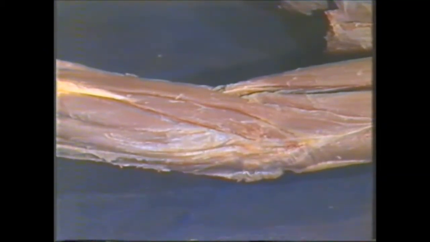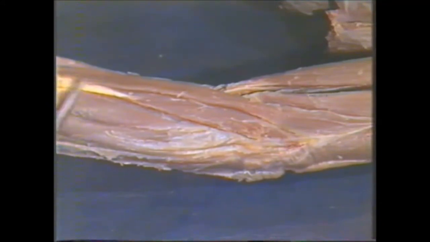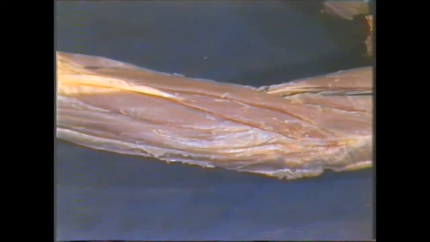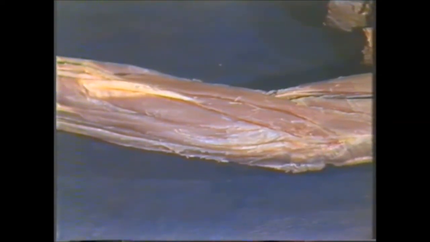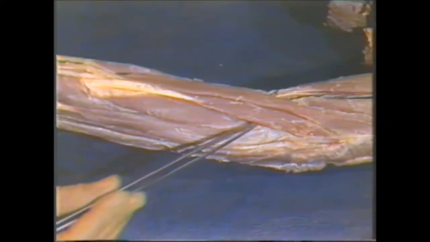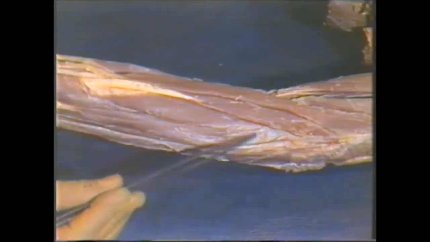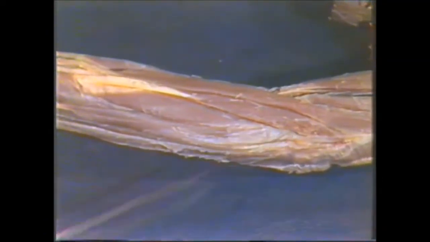These are the extensor muscles of the forearm. They are arranged into a superficial and a deep group. The superficial group, in general, arises from the common extensor origin from the front of the lateral epicondyle.